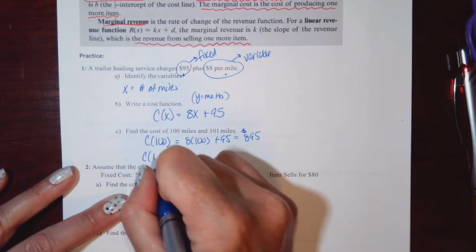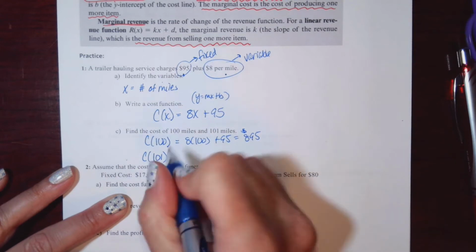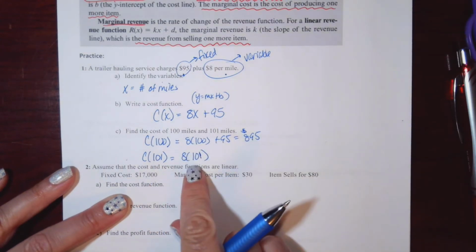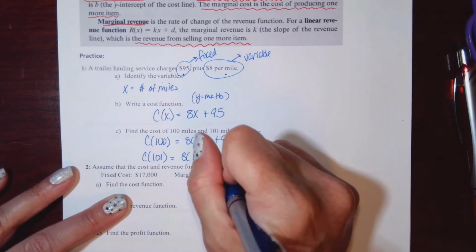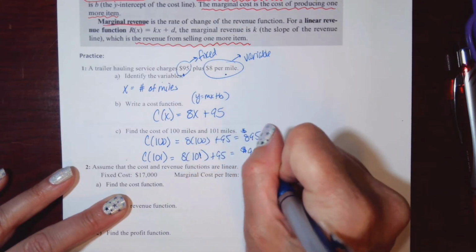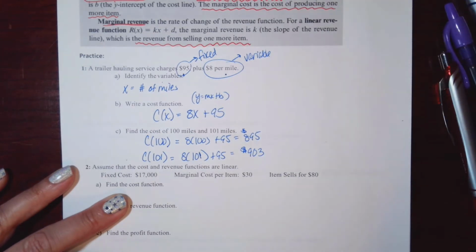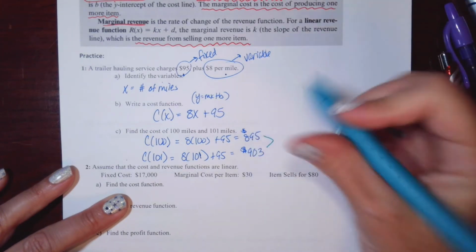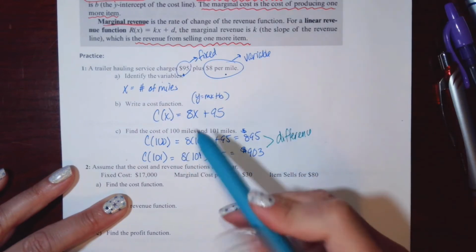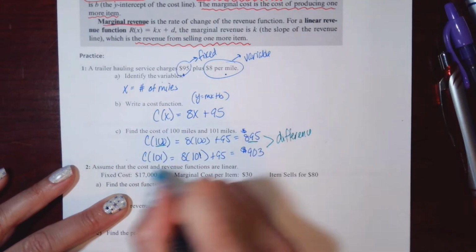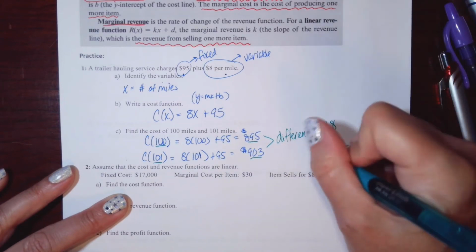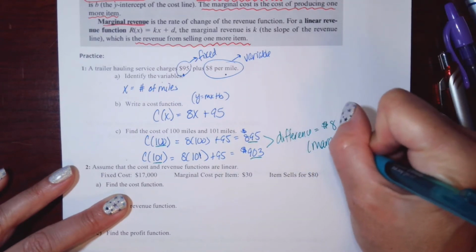And if we go just one more mile, 101 miles, we've got 8 times 101 plus 95, which gets us to $903. And that difference right there, the difference between 100 miles traveled and 101 miles traveled, is $8. That's my marginal cost.